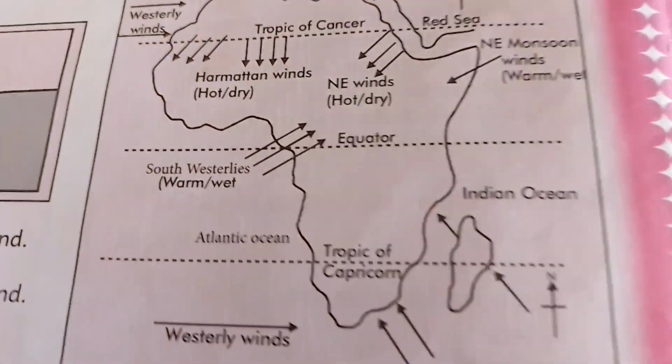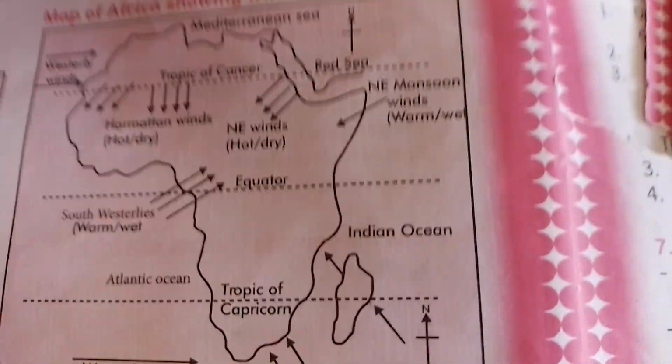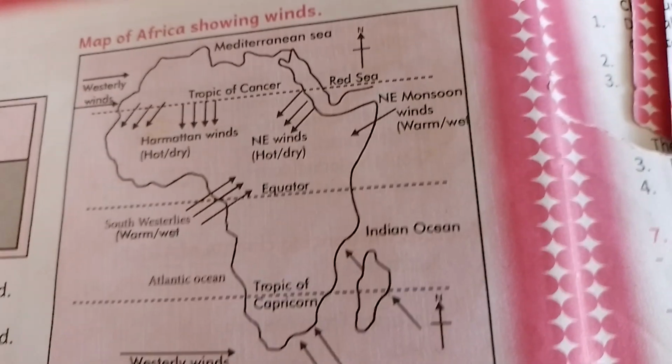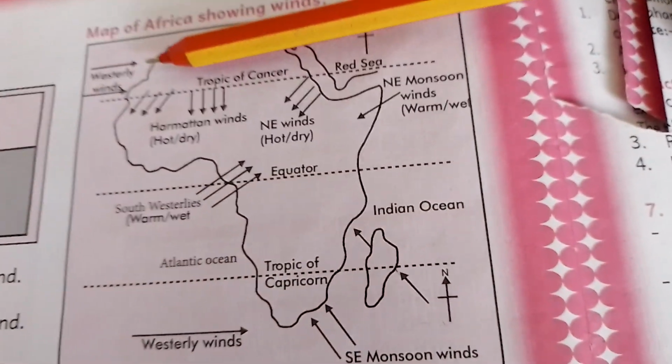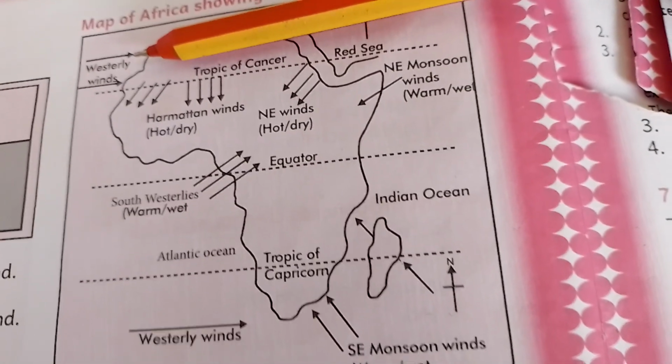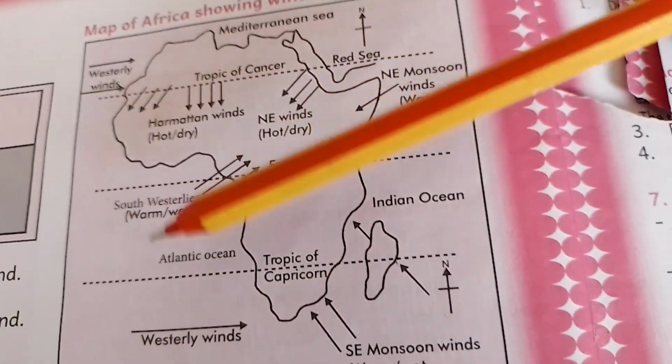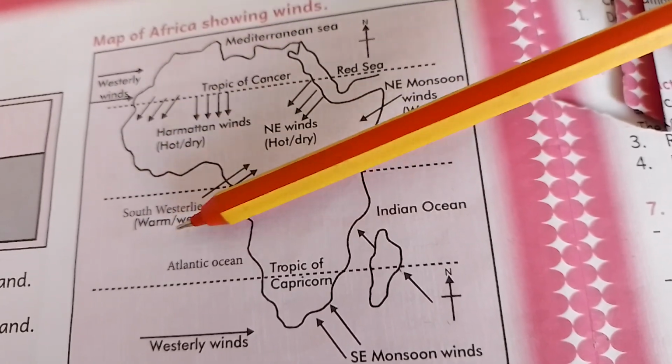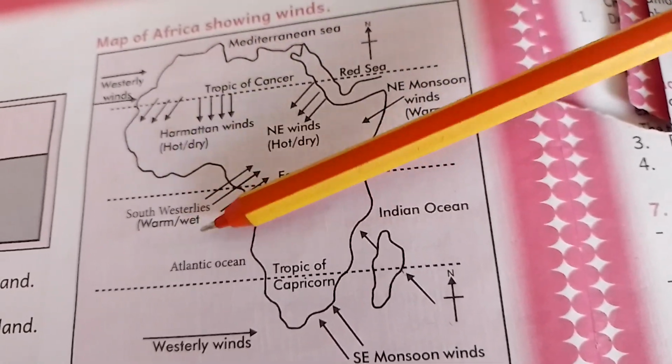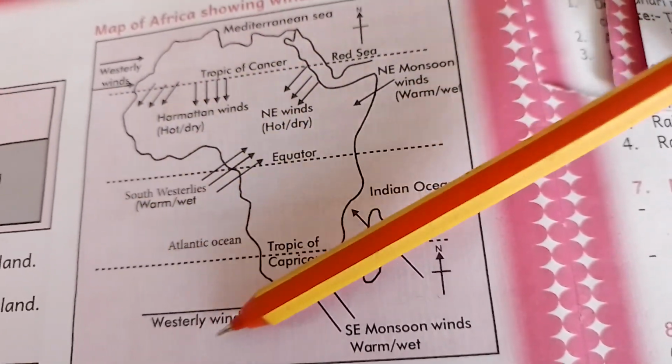where we have the heavy forest in the region. So the westerly winds blow from the Atlantic Ocean to the African continent. They bring a lot of rainfall. Then we have the southwestern winds. Of course, they are warm and wet, or warm and moist.